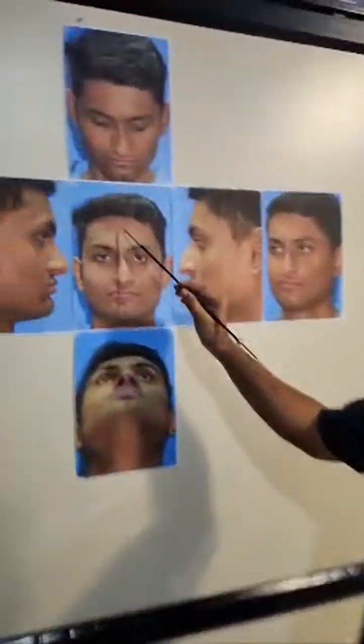This is a crooked nose with complete functional blockage of the nose on one side, and the nose has a C-shaped septal deviation, and there is no history of trauma. This is a 19-year-old male, and on photographic analysis we look at the frontal view. This is the frontal view.